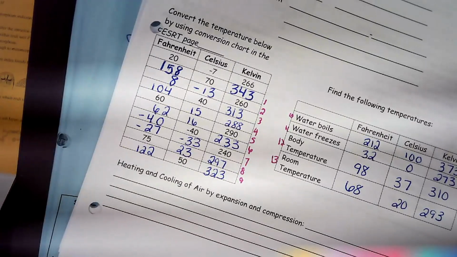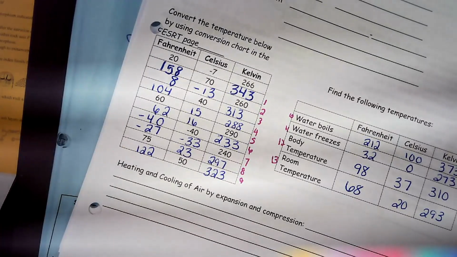It says heating and cooling of air by expansion and compression. Heating of air. Picture heating up air in a hot air balloon. What does the hot air do? First of all, it rises. Now let's talk about the molecules. Why does the hot air rise? Let's think of individual molecules of air. When you heat them up, what do they do? They expand.